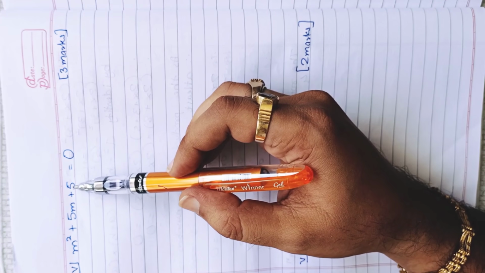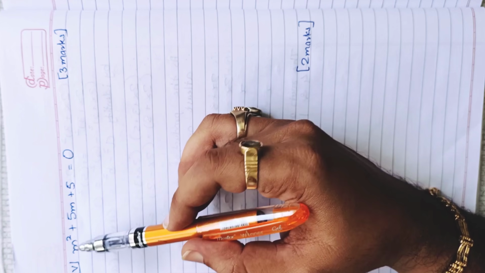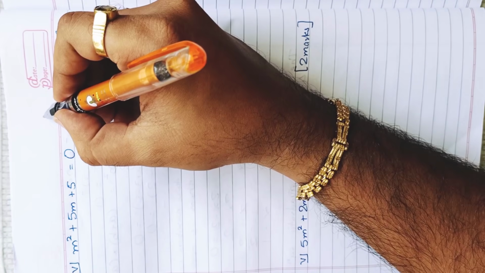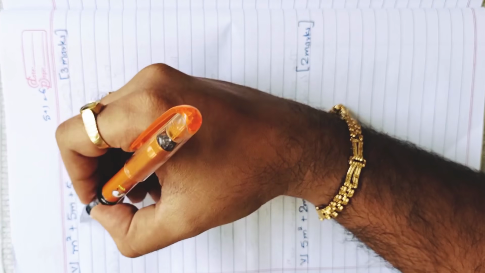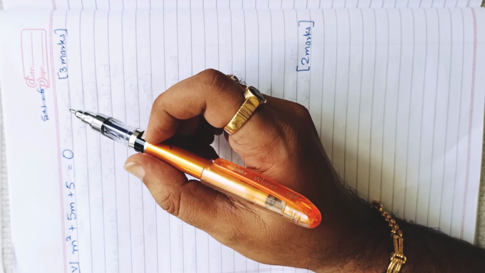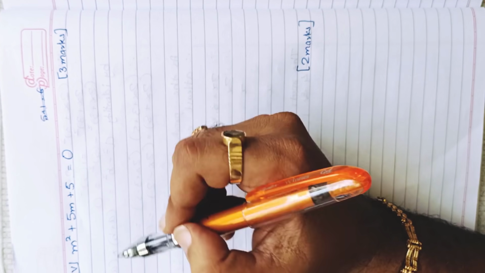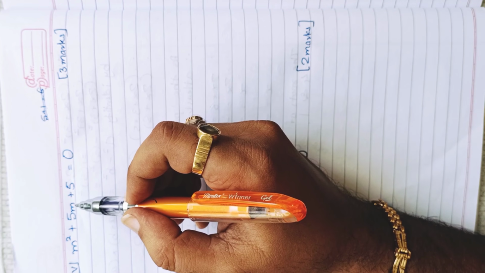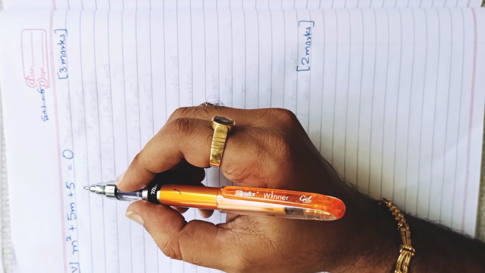Sum number 4. M square plus 5m plus 5 equal to 0. It is already in index form. Make two parts of 5 whose addition is 5, which is not possible because 5 has only two factors, 5 ones are 5, and their addition is 6, which is not 5. So we cannot do by factorization method. So we have to do either completing square method or formula method. Here I will advise you to do only formula method because that is very easy.